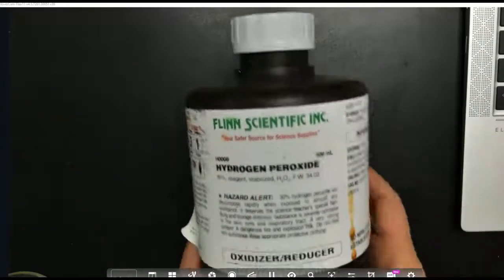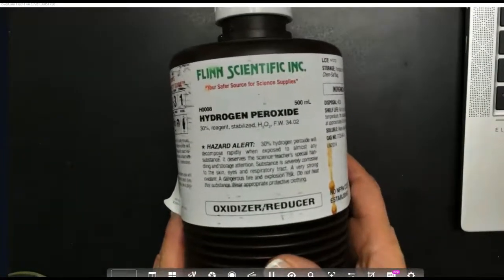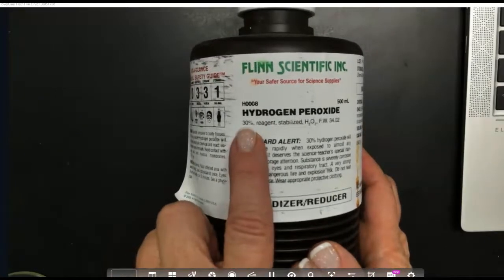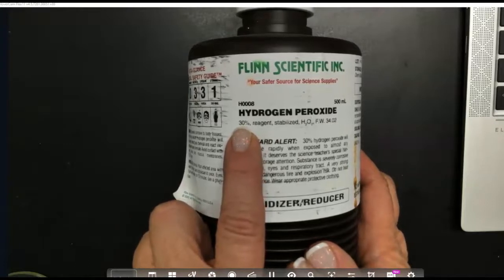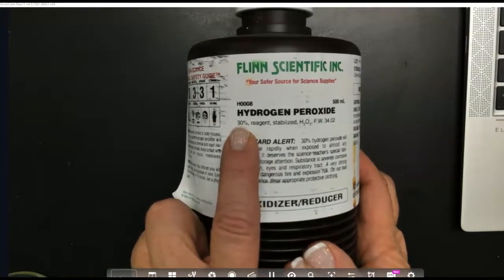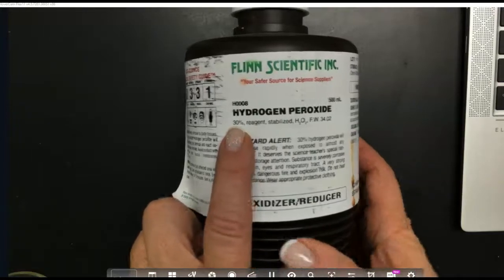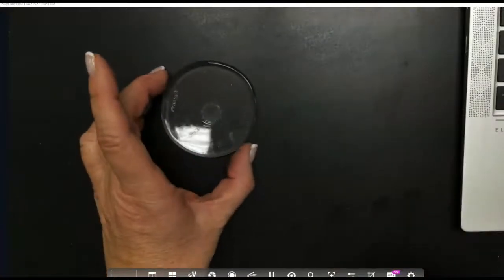For my next reaction, we are going to use some hydrogen peroxide. And you will notice that the hydrogen peroxide we use in class is 30% hydrogen peroxide. That's 10 times more concentrated than the one that you use at home. So I'm using this so, of course, we get to see a good reaction. And I am going to place some hydrogen peroxide on my watch glass here. So I'm going to get a dropper and put in some hydrogen peroxide onto my watch glass.